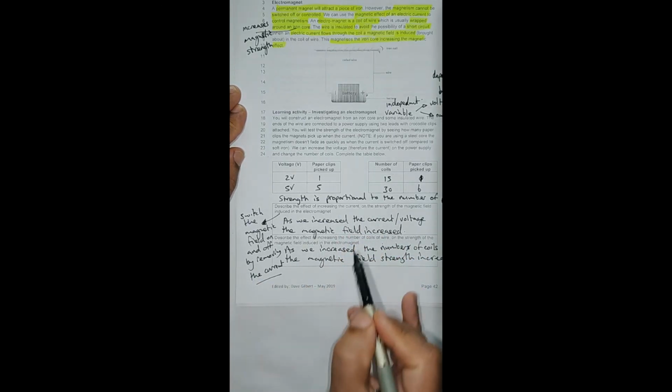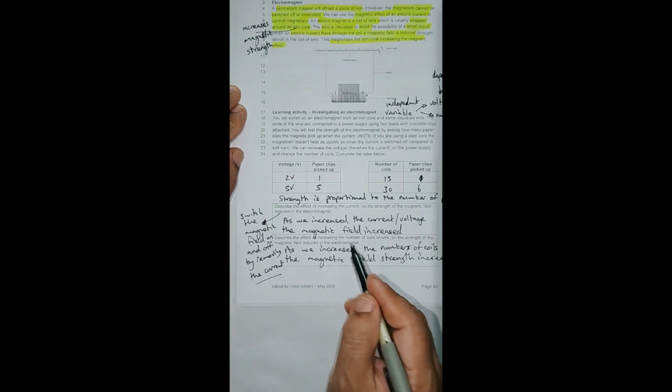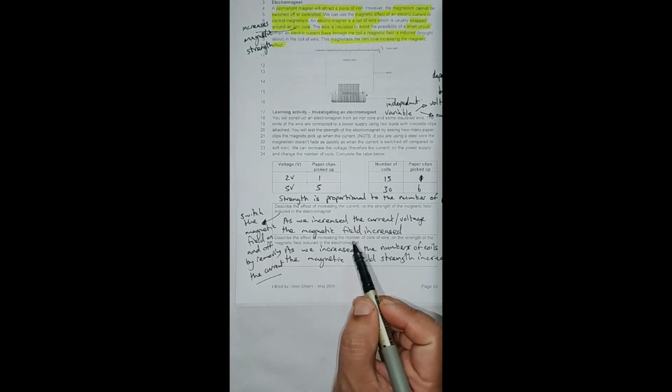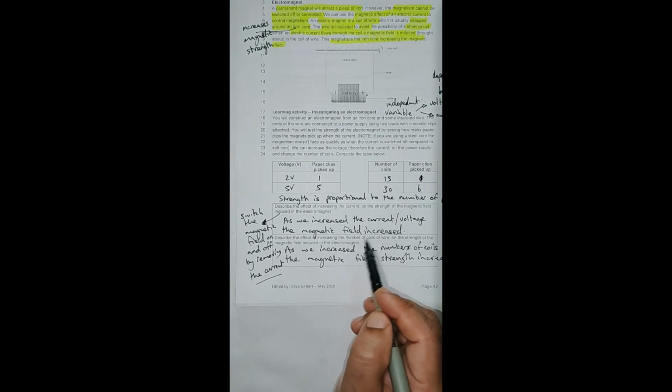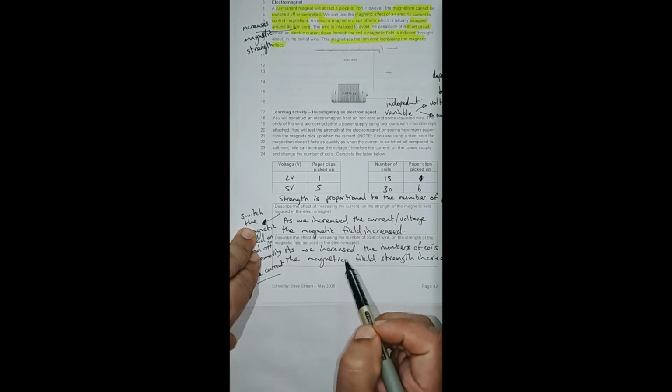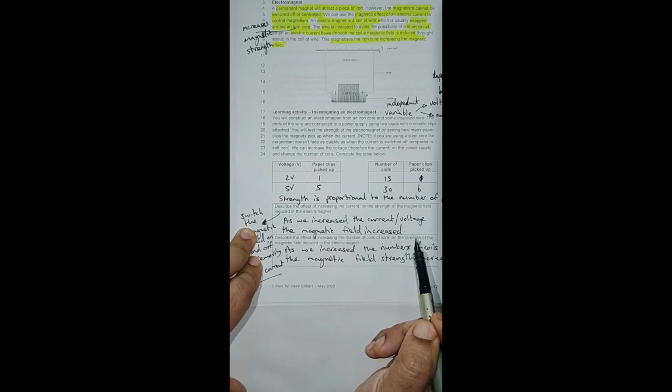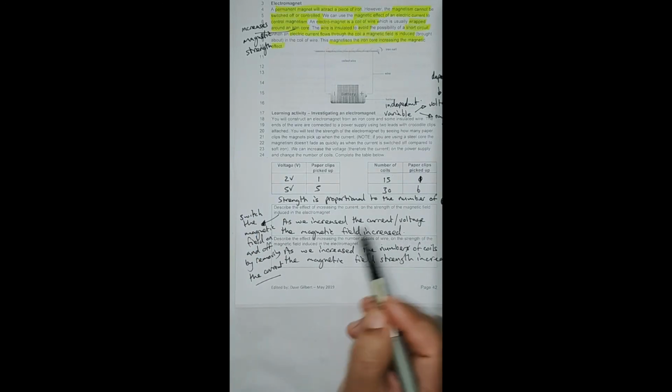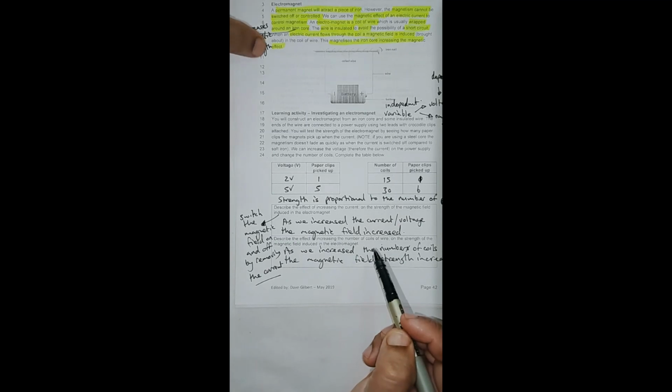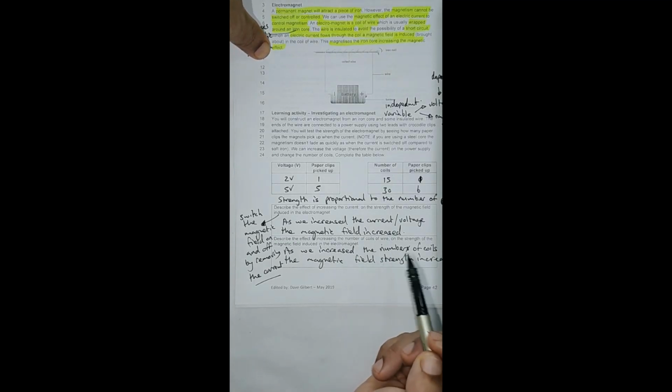So if you've ever been into a scrapyard or seen a scrapyard, they use electromagnets to pick up cars. The advantage of using an electromagnet rather than a permanent magnet is you can switch it off, pick up the car from one location and move it to another location. If you had a permanent magnet, the car would be permanently stuck to the magnet and be very difficult to remove.